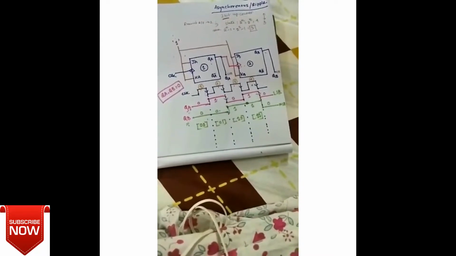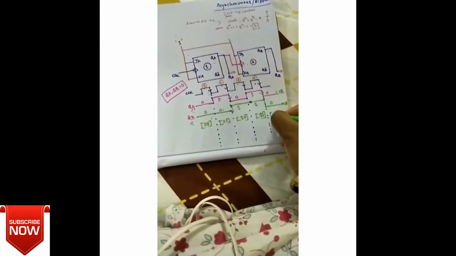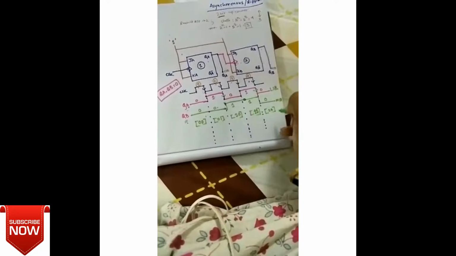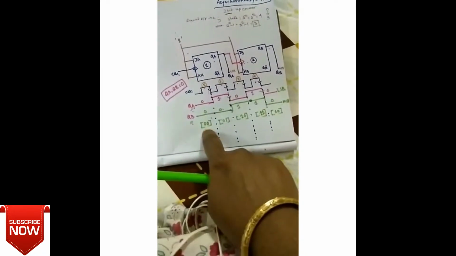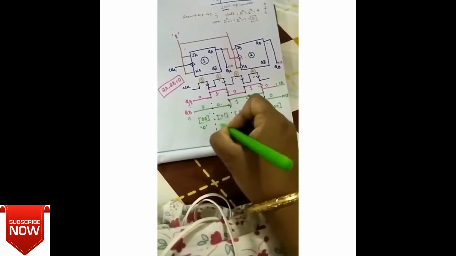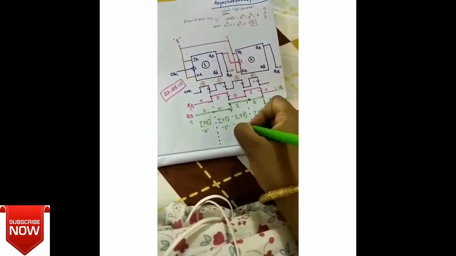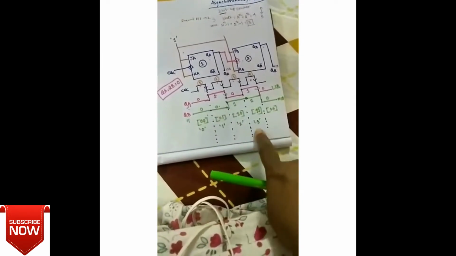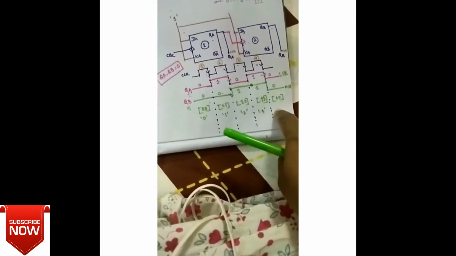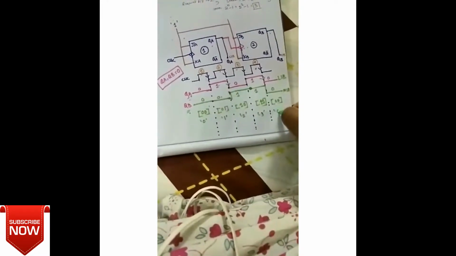After 1 1, it again becomes 0 0. So you see, it is counting from 0 0, then 0 1. That means in decimal it is 0, then 1, then 2, then 3. Then after 3 it will fall down to 0 again.